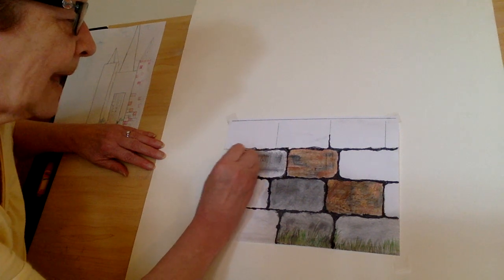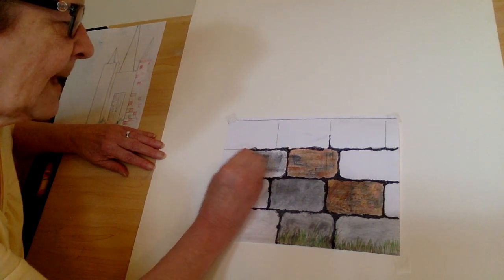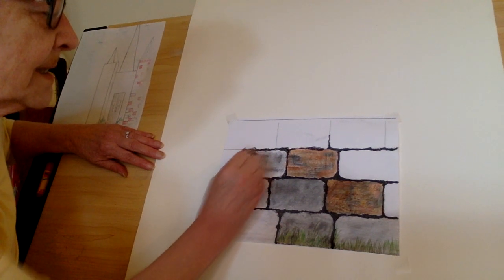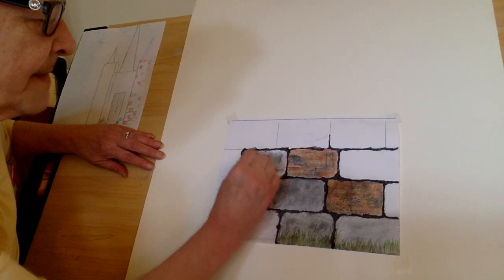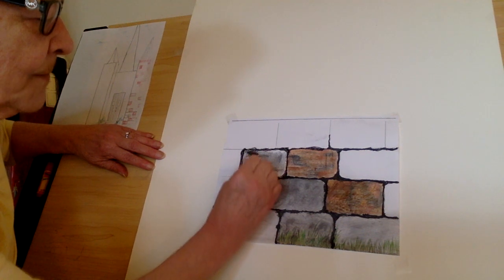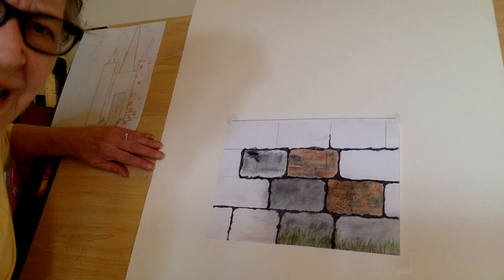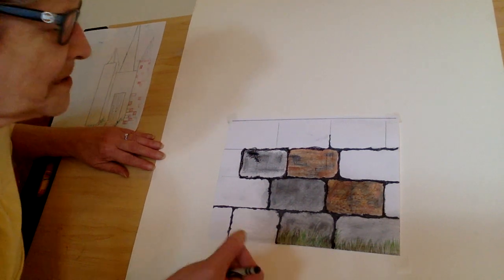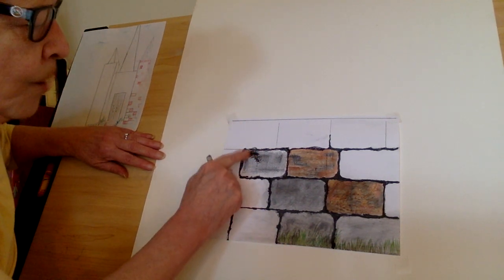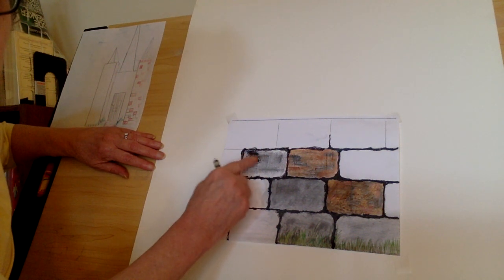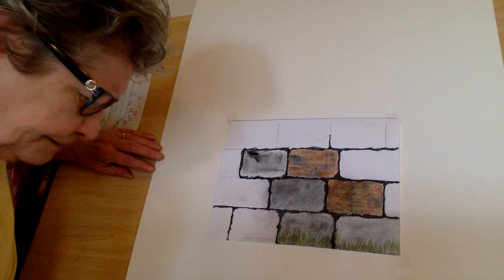I'm going to use black. See, I'm going across and down. And then I'm going to get lighter as I move through it. Yeah. It creates a depth into the stone. Where it's darker is where the stone is cut out more, okay?